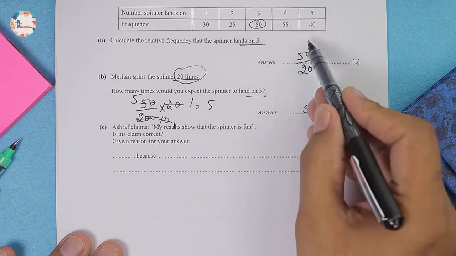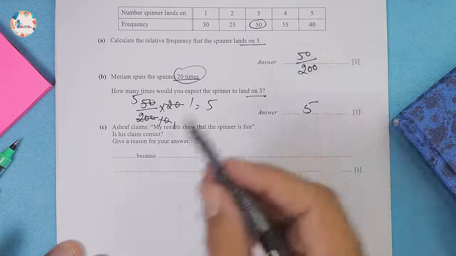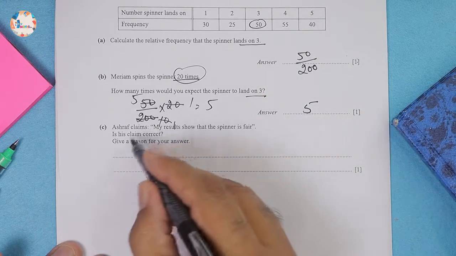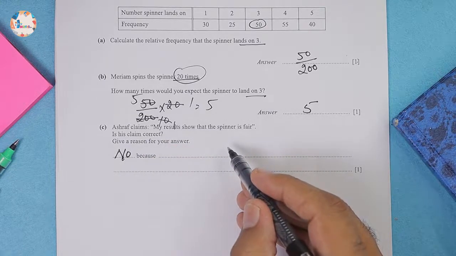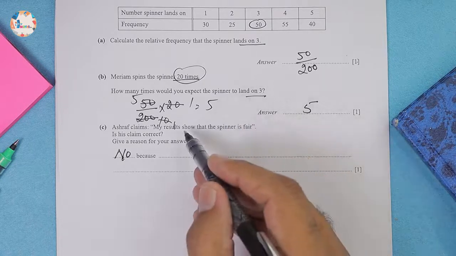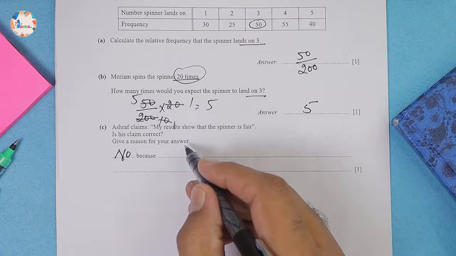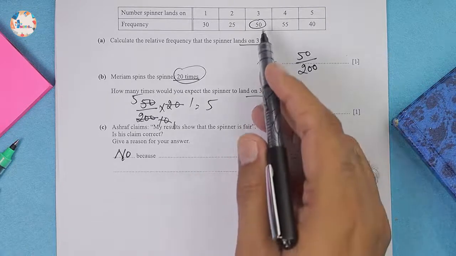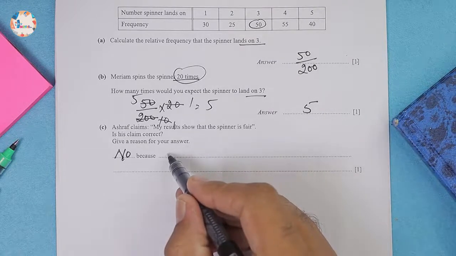Average should be 40. So these values are varying a lot from 40. So we are not agreeing with Ashraf. We will say no. Why no? Because the coin is its spinner. So the results of the spinner are varying a lot from the average 40.